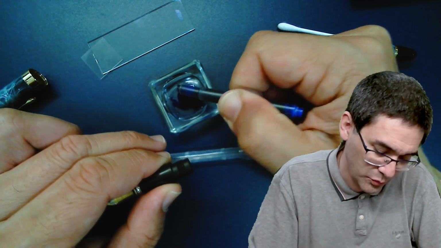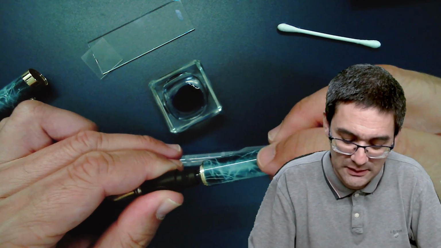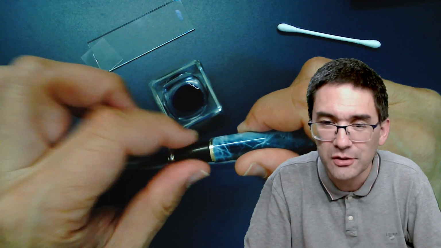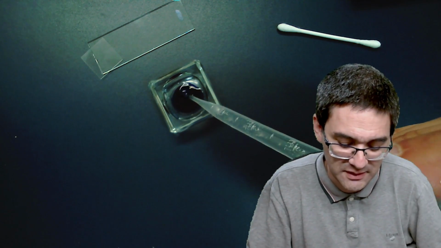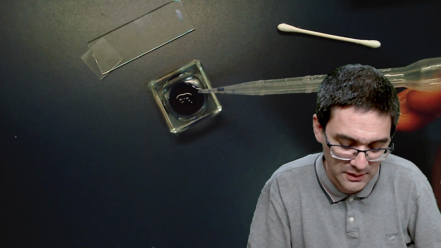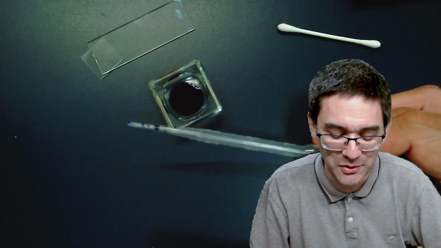Let's add a third one. Three of them in here. Let's put this back again, and we have to mix it a little bit. Just a second, let me close this first. Let's mix this a little bit this way. It's still very blue, but not quite as dark as it was before.